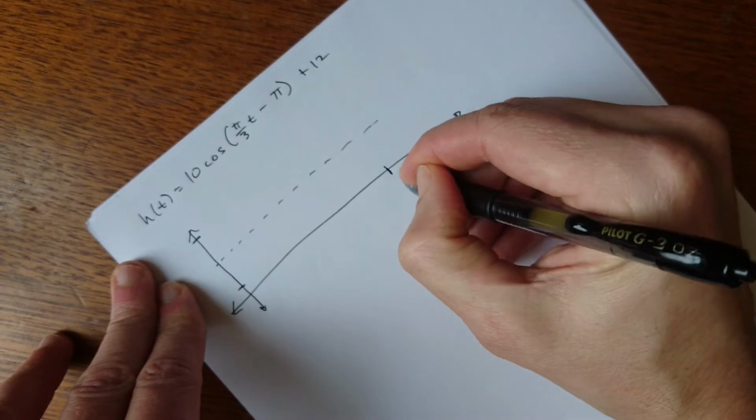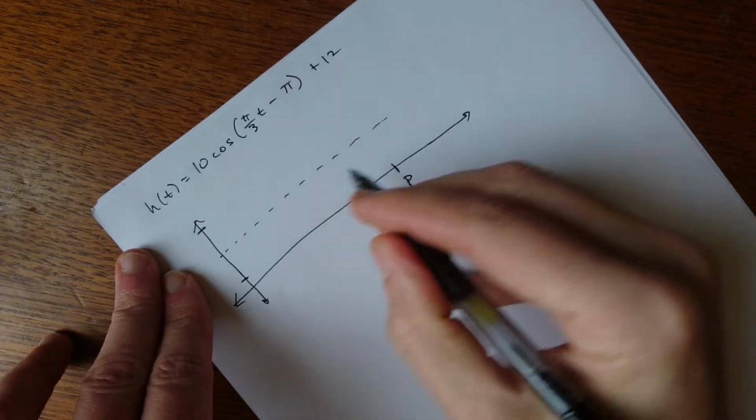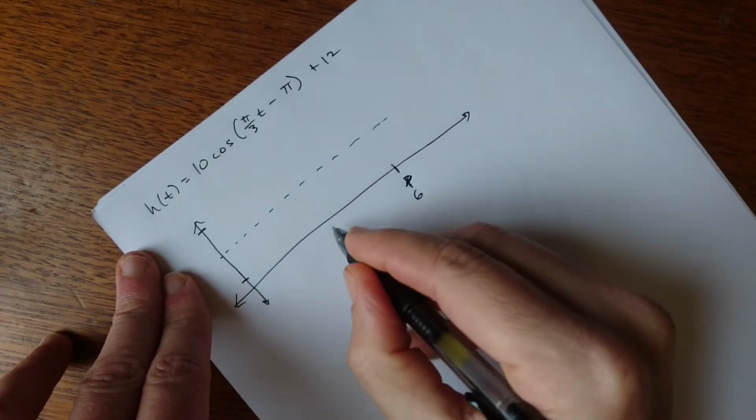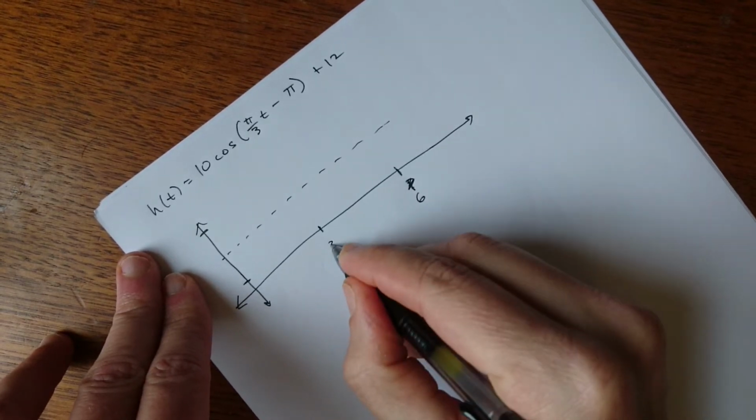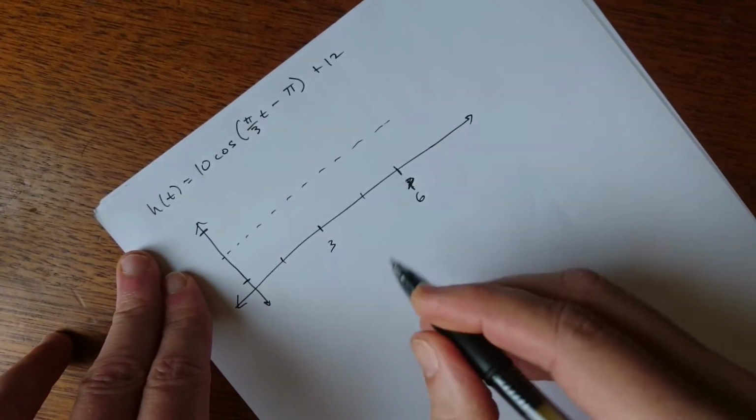Let's just put one period out here. Let's actually do it with numbers. We know a period is 6. Half a period will be 3. Quarter period, 3/4 of a period.